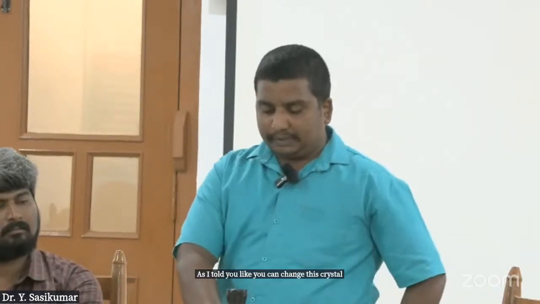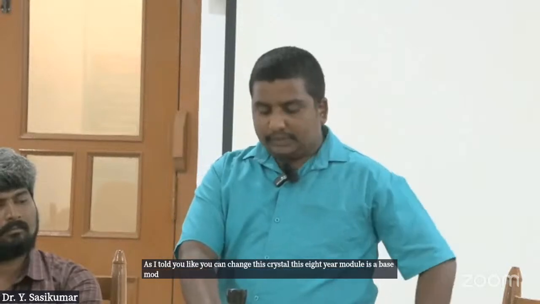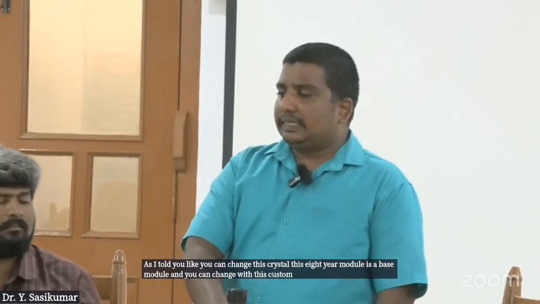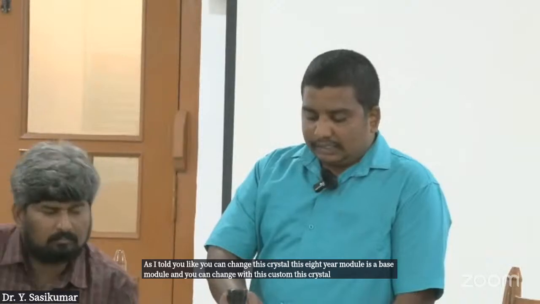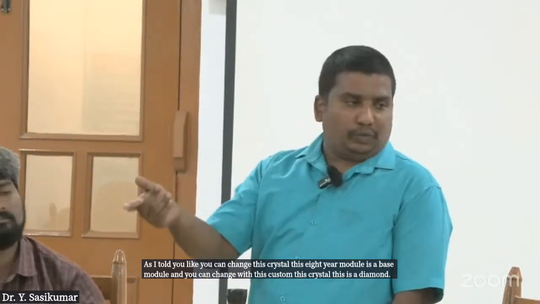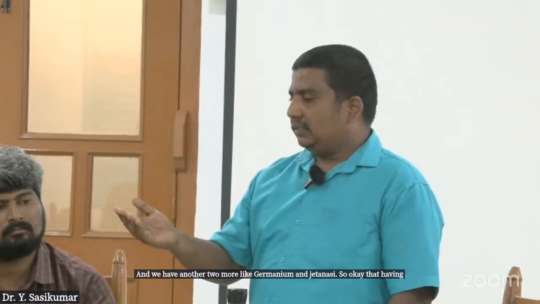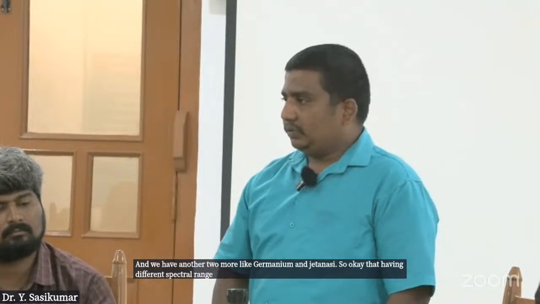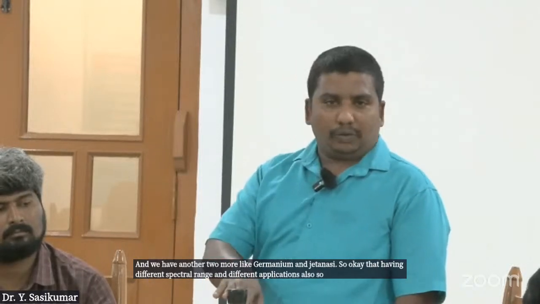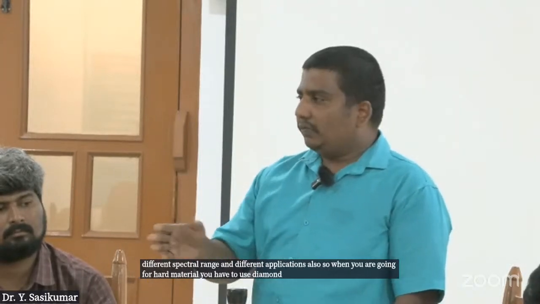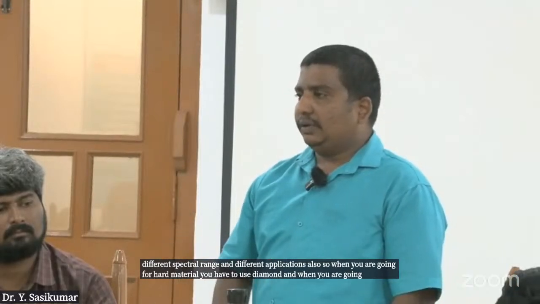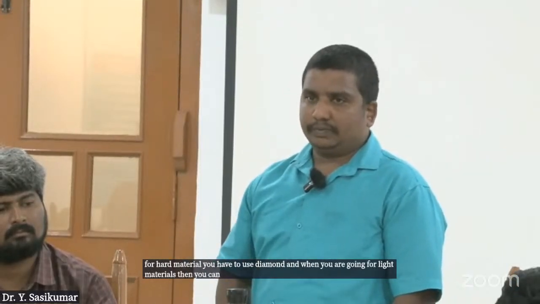So as I told you, you can change this crystal. This ATR module is a base module, and you can change it with this crystal. This crystal is a diamond, and we have two more, like germanium and zinc selenide. They have different spectral ranges and different applications also. When you are going for hard material, you have to use diamond, and when you are going for light materials, then you can go with zinc selenide also.